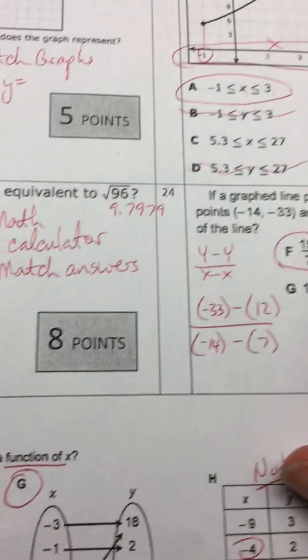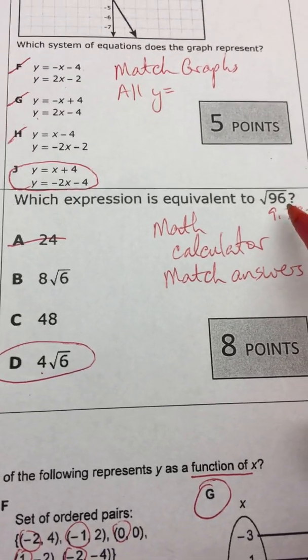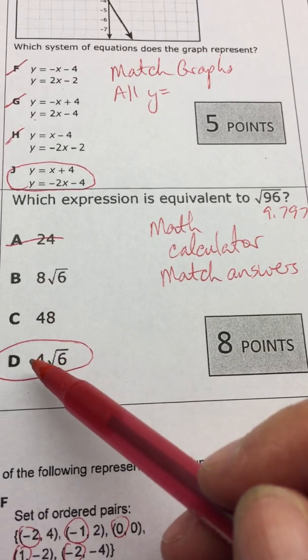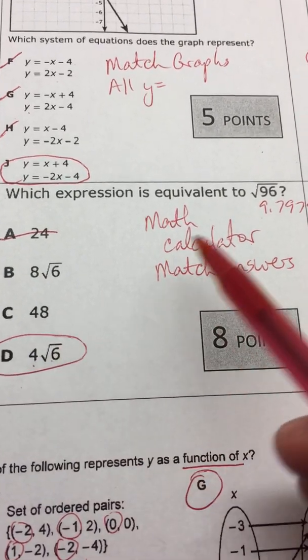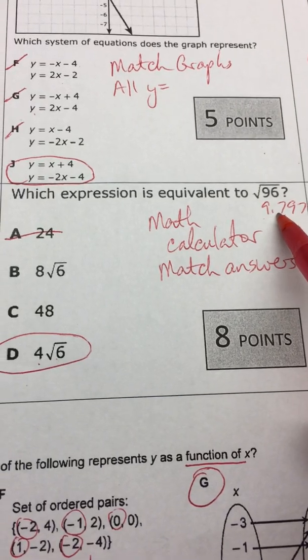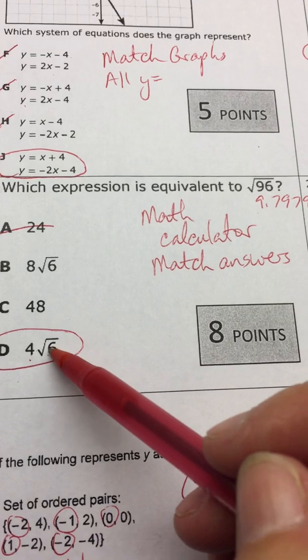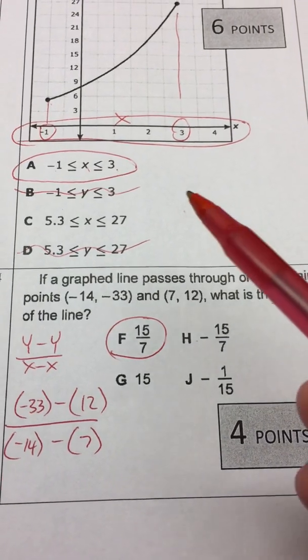A. Let's see. Which expression is equivalent to square root of 96? Oh, these are really gimme questions. Put this in the calculator, find the number. Put each of these in the calculator, find the number that matches. And 4 times the square root of 6 makes the exact same number as the original one did. So remember, you put all 4 of them in because you could have 2 that match, and you want to go with the one that has the smallest number inside the radical, the most simplified. Let's see, this one. Yeah, we did that one.